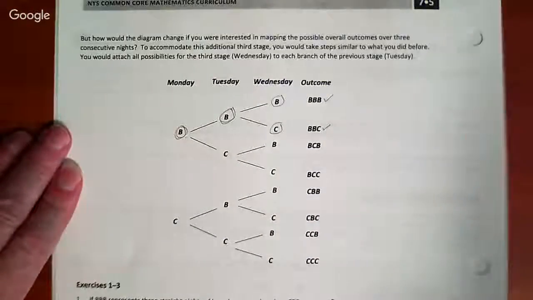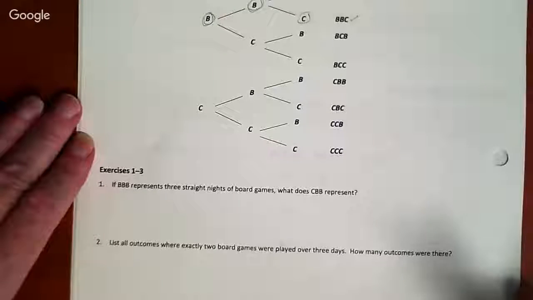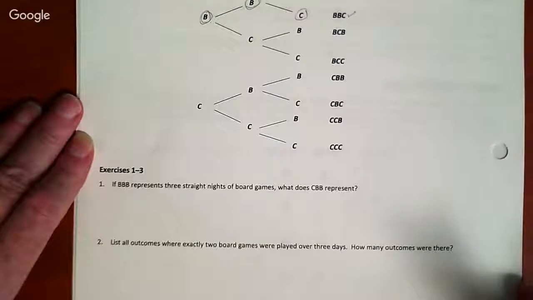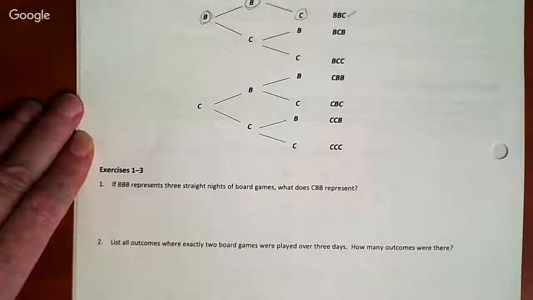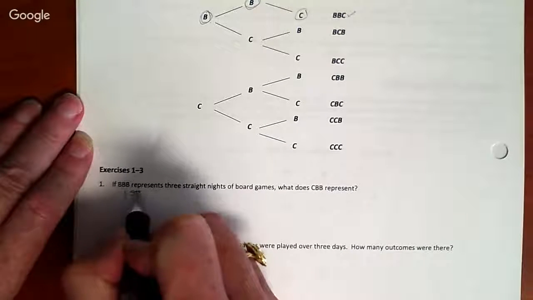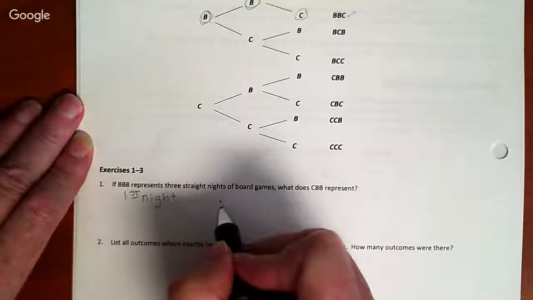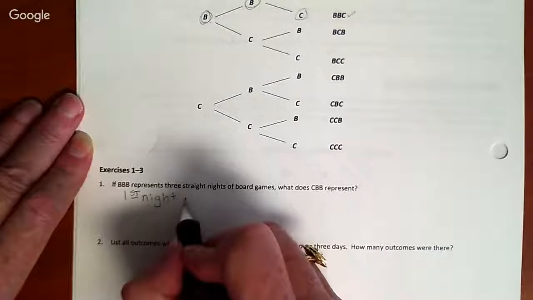So now in the first exercise down at the bottom, where it's questioning what it's asking here, it says if B, B, and B represents 3 straight nights of board games, what does C, B, B represent? That means the first night is a card game.